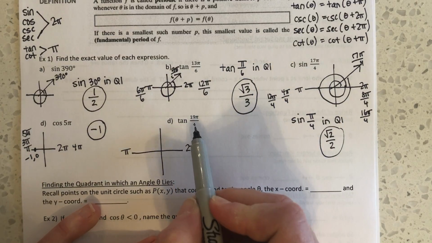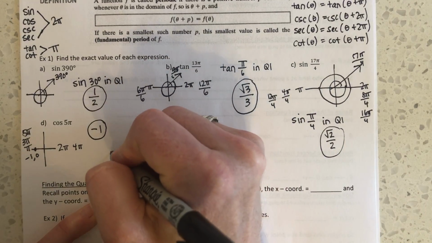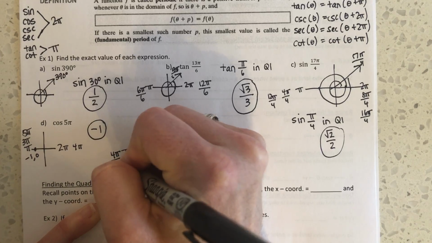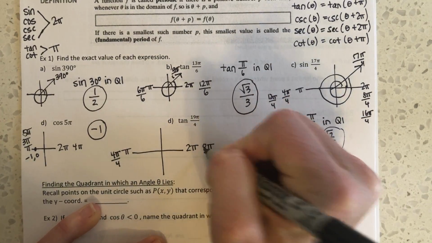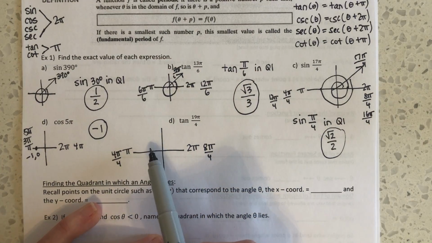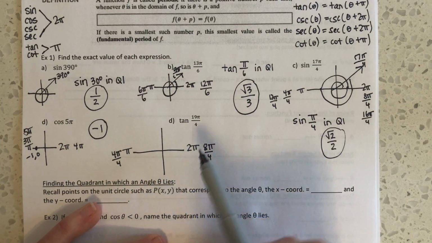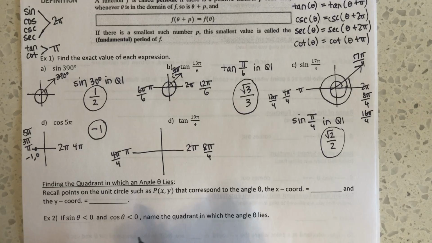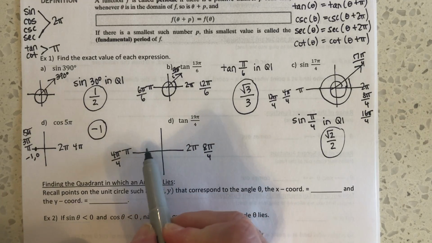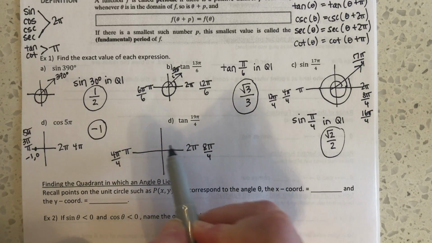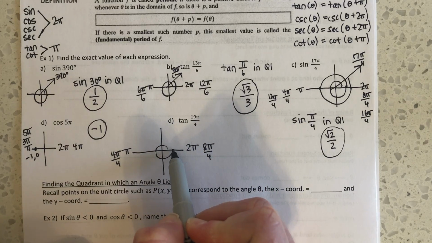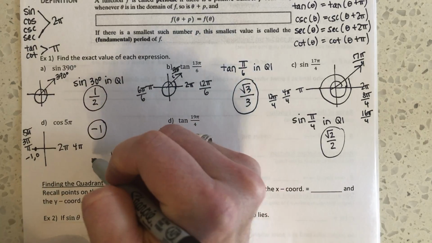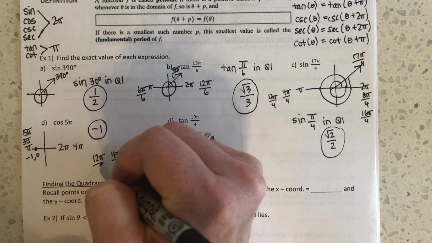In the world of pi over 4, this is 4 pi over 4, and then that's 8 pi over 4. So every 4 pi over 4 gets me halfway around. Where is 19 pi over 4 going to be? Here's 4 pi over 4. 8 pi over 4 gets me all the way around. We'll keep going. 4 more gets me to 12 pi over 4.